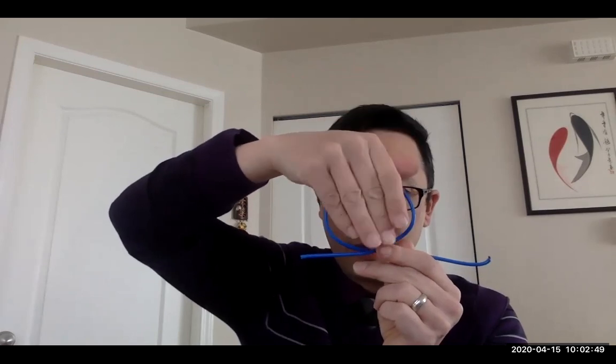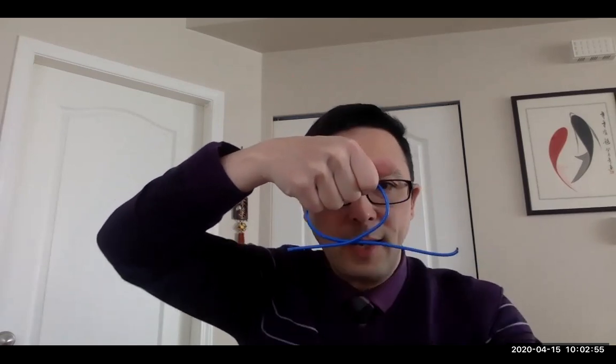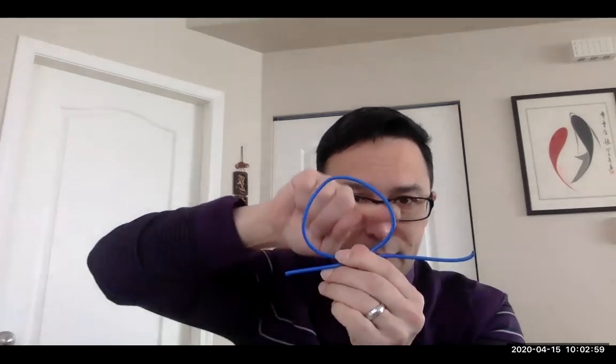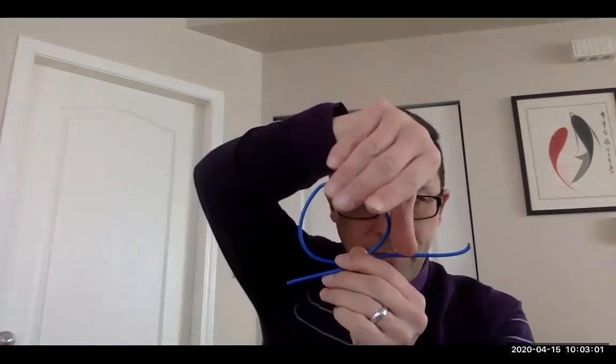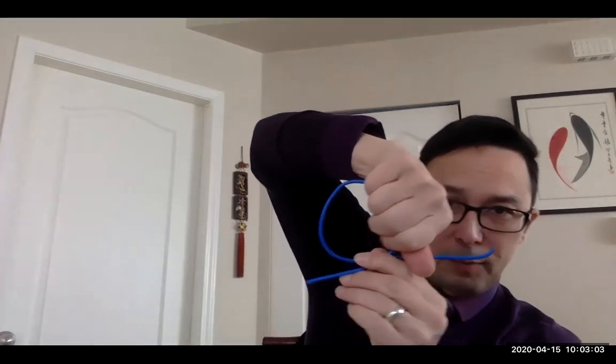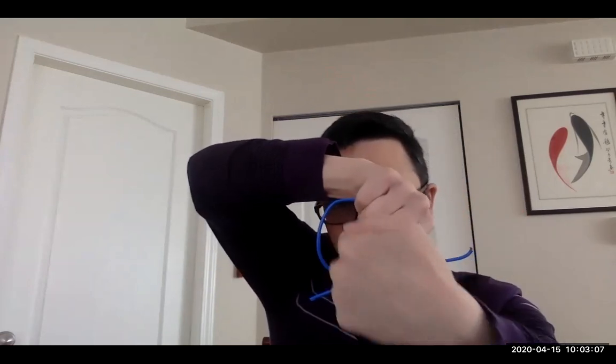On the top, current is running that way. So my thumb goes that way, and I wrap my fingers through the loop. Again, field is pushed this way. And on the other side, current is running down. So my thumb goes down, and I wrap my fingers through the loop, and yet again, field is this way.